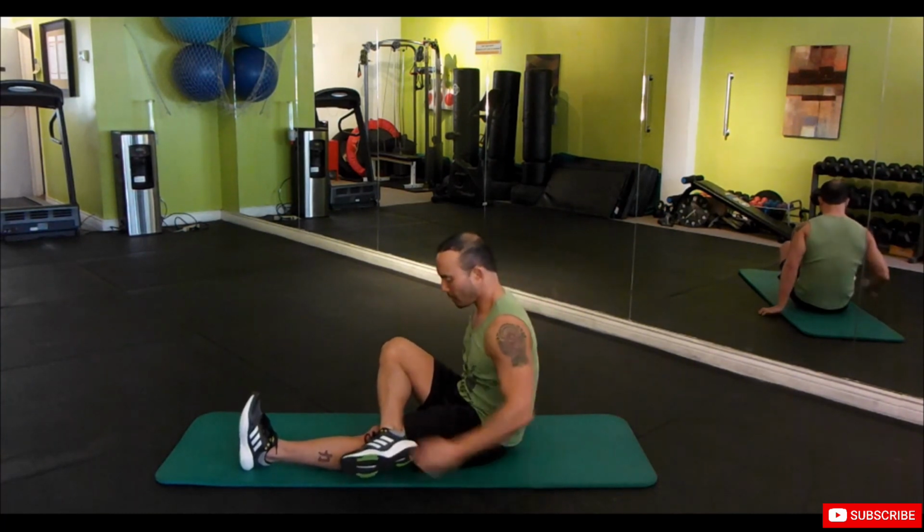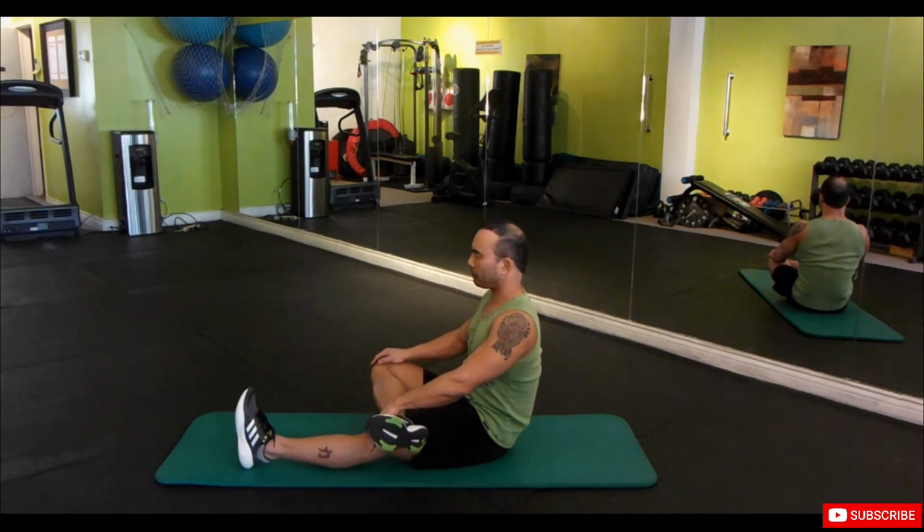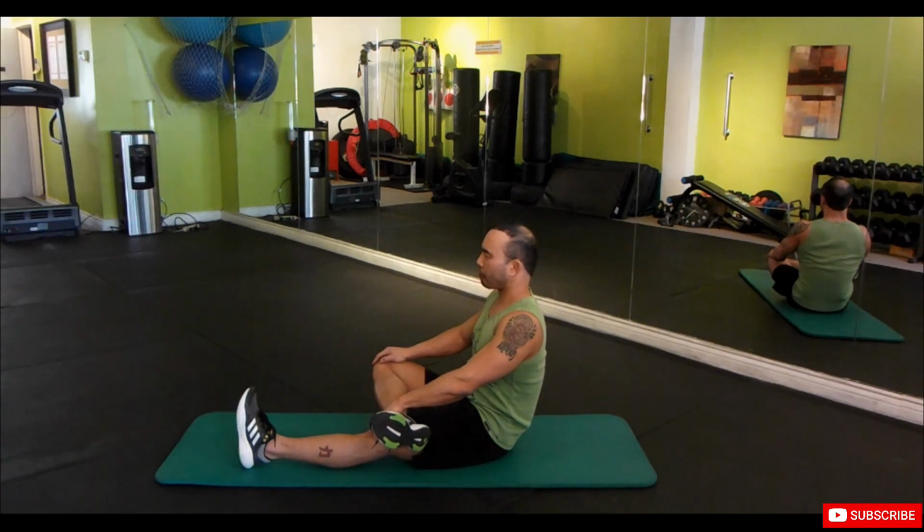Next, we are going to stretch your IT band, which is the side of your upper leg. Hold your ankle with your left hand and gently push on your leg with your right hand. Hold and breathe for 15 to 20 seconds.